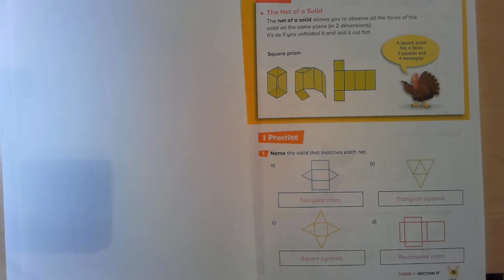That's basically all you need to do for this. You have to find out if there is 1 base or 2 bases. That will tell you whether you're working with a pyramid or a prism. And then you need to decide if your bases are a square, a rectangle, or a triangle.